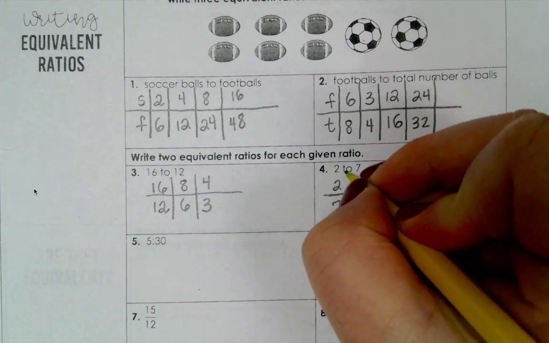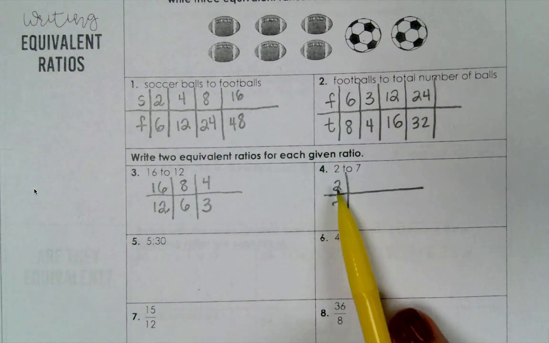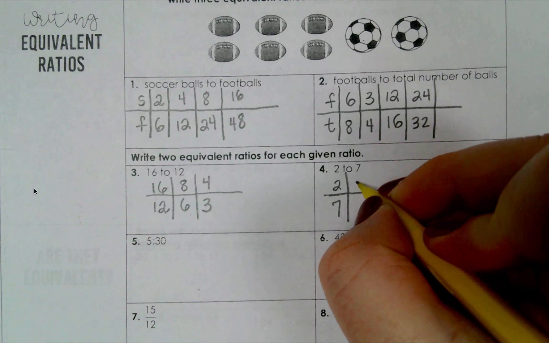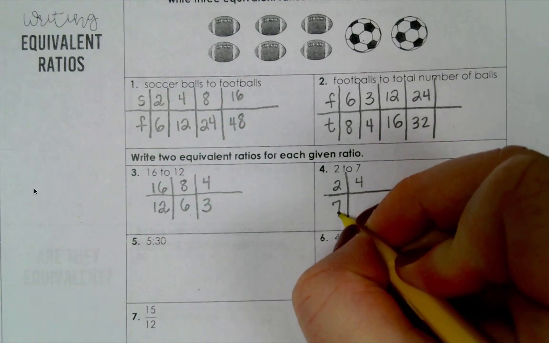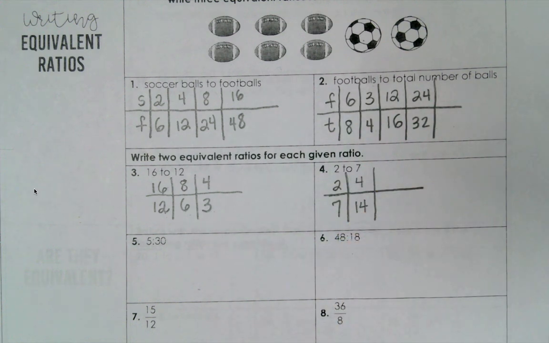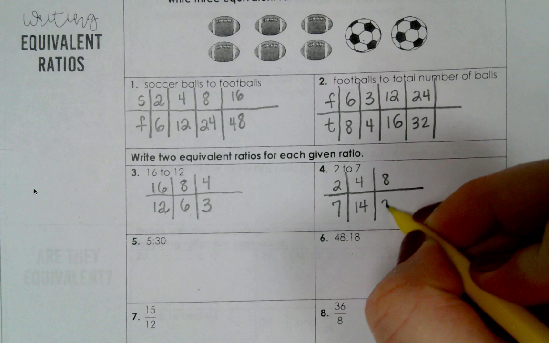Another table. Now, one thing I want you to know and remember about this is that 2 to 7 would be simplified. So we could only scale up. So let's multiply 2 times 2 and we get 4. 7 times 2 and we get 14. And let's continue scaling up by 2. 4 times 2 is 8. 14 times 2 is 28. Okay?